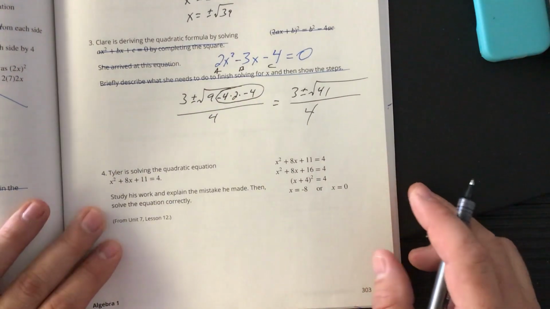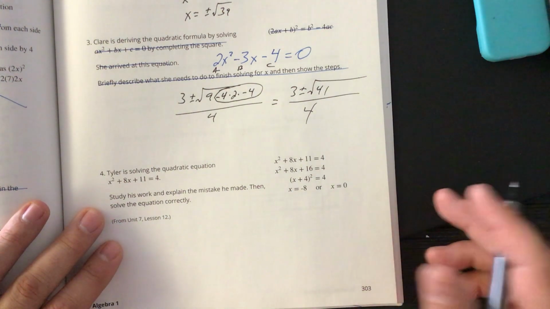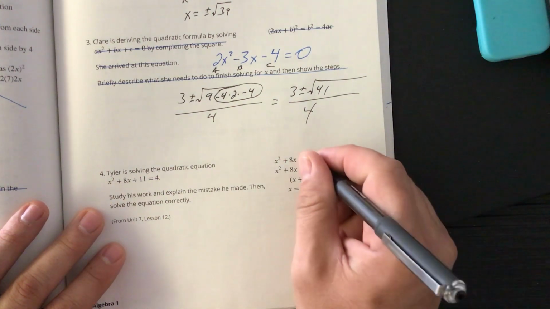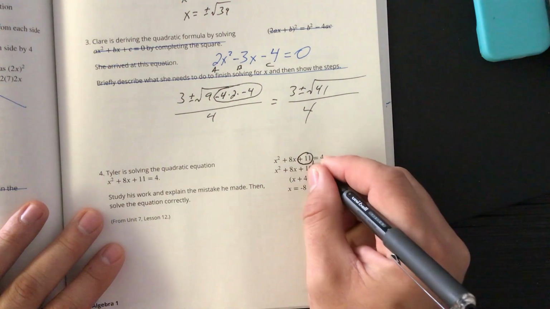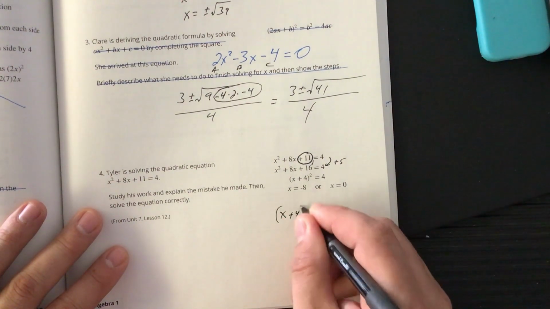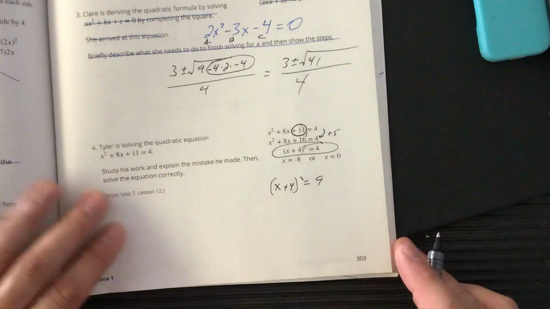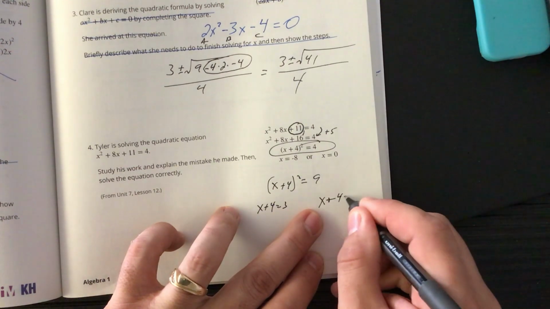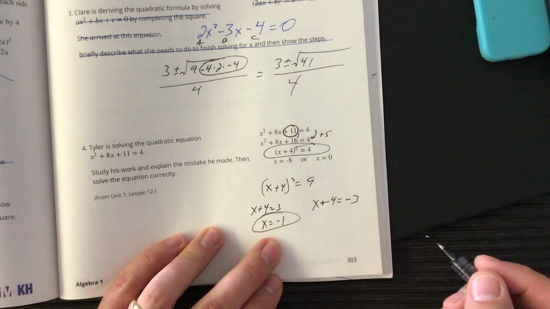Question number 4. Can you find a mistake? Well, he completed a square. So 8 divided by 2 is 4. 4 squared is 16. So he said, oh, there's already an 11 here. So I'll just add 5. The problem is he didn't add 5 over here. So if you're going to do that, instead of this 4, it would have to be 9. Then you take the square root of both sides, and you get 3 and negative 3. So your answers are negative 1 and negative 7.